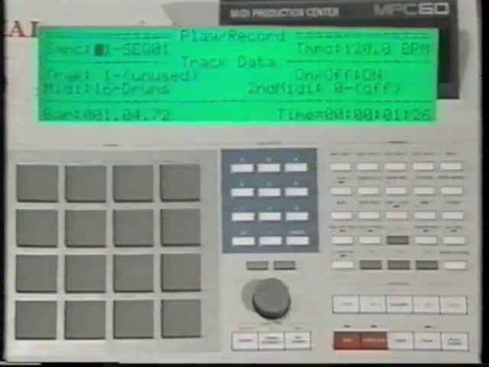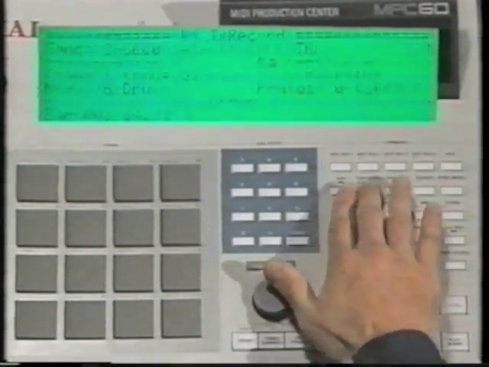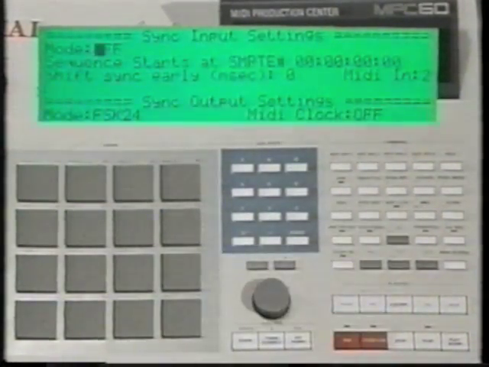This feature also works when syncing to MIDI song position pointer and MIDI timecode, which is basically SMPTE encoded over MIDI. All parameters related to sync are presented in the sync screen. To view the sync screen, press the tempo sync key, then press the sync screen soft key. In your manual are step-by-step instructions on how to sync to each of the different types of sync signals.